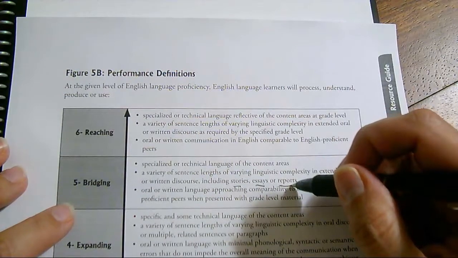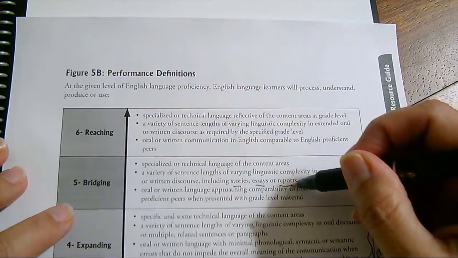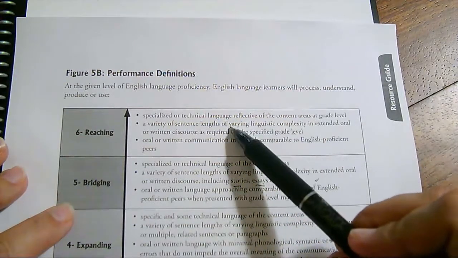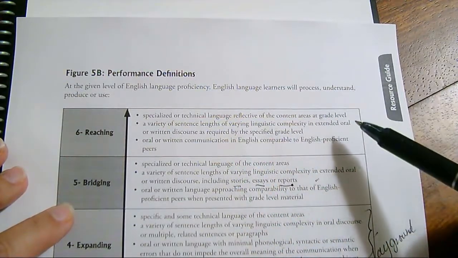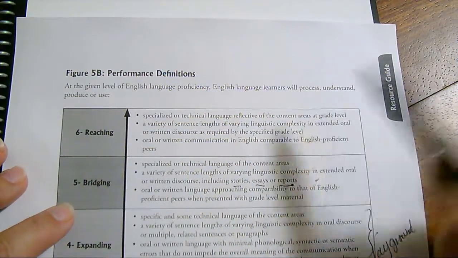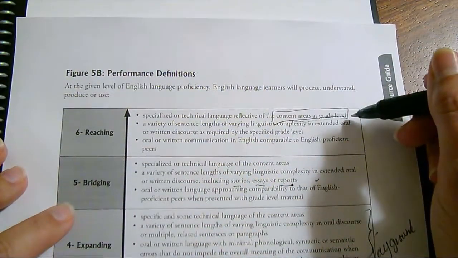So think of this in terms of the K-12, where now we're writing science reports and history reports, narratives and expositories, all sorts of varieties of writing. In the adult context, we now might be looking at business writing, academic essay writing. So that is where we are at in level 5. Level 6 then is when we typically label a student fluent. So a specialized technical language reflective of the content area at grade level. And this could be in the K-12 or adult sector.